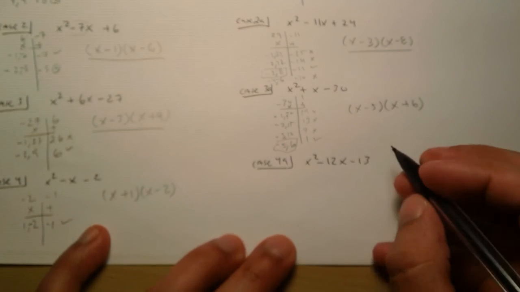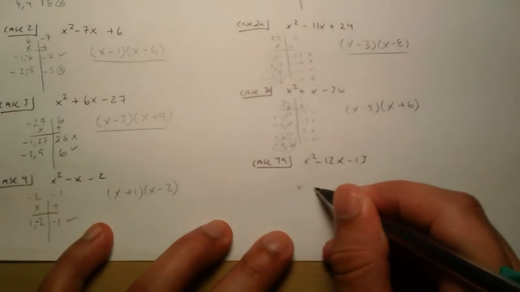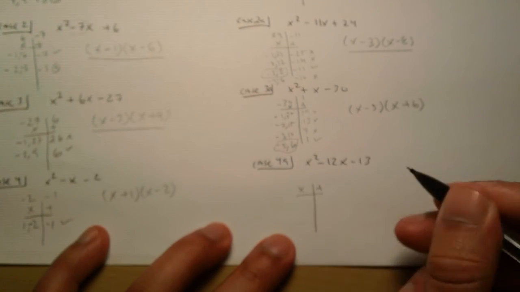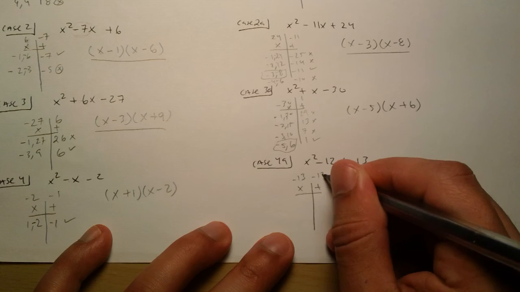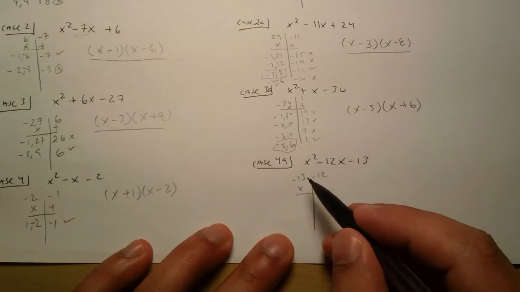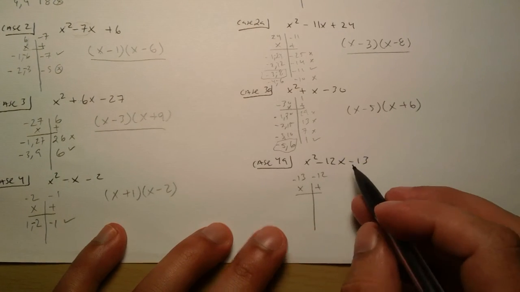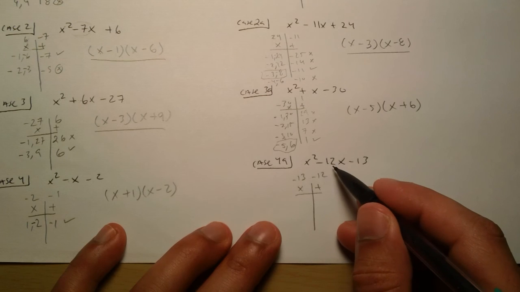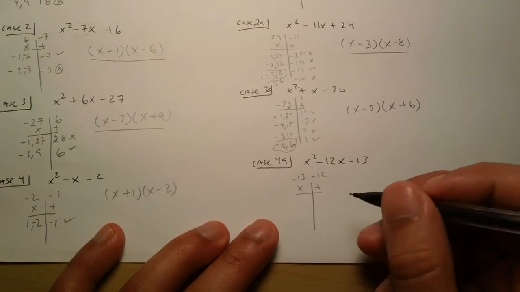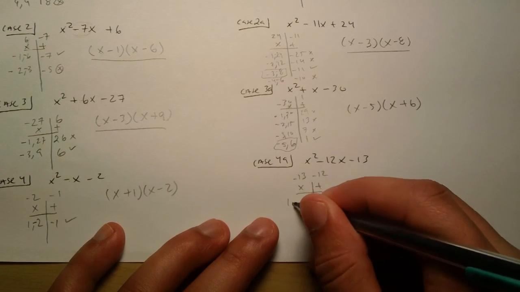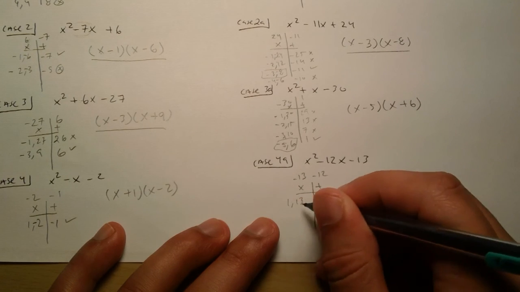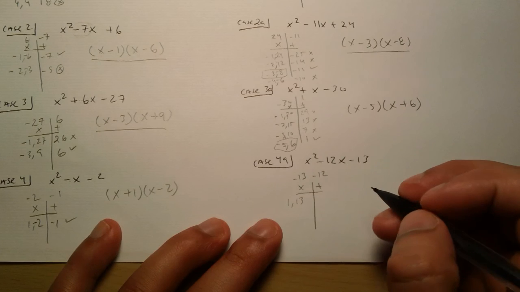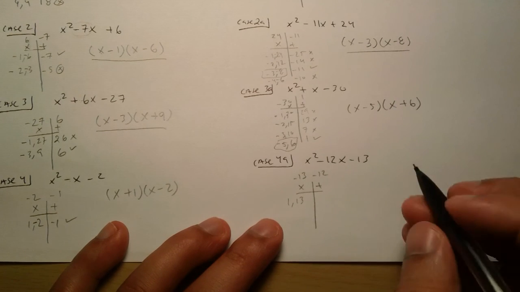So last example, we have multiplying and plus, so we had to have a negative 13, and then we had a negative 12. Alright, so we have negative 13 and negative 12. That means our big factor will have to be a negative. So then we have 1 and 13. No, that's it. That's all of our factors. 13 is a prime number, so we only have 2 numbers to work with.